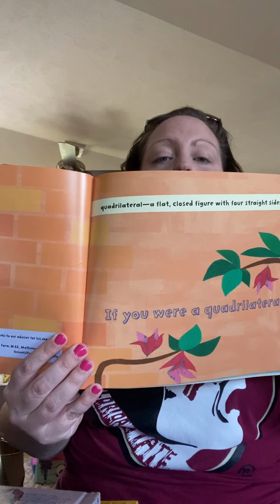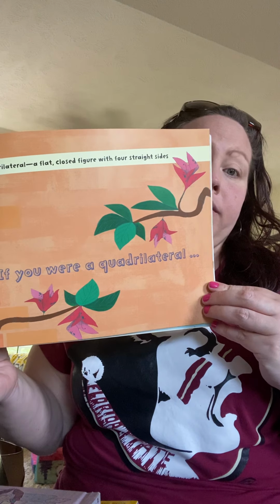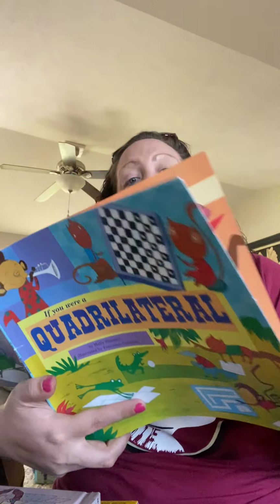A quadrilateral is a flat, closed figure with 4 straight sides. If you were a quadrilateral, you would make playtime lots of fun.